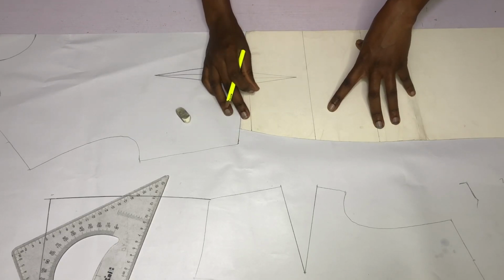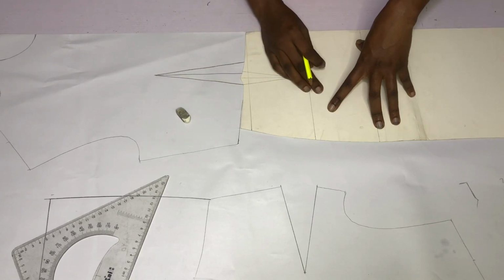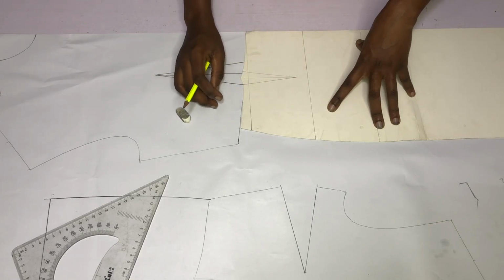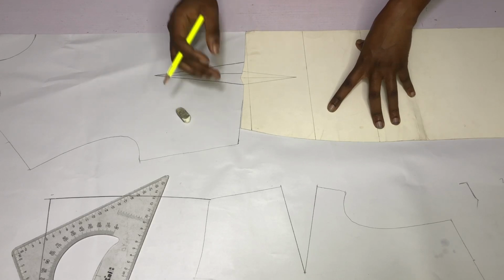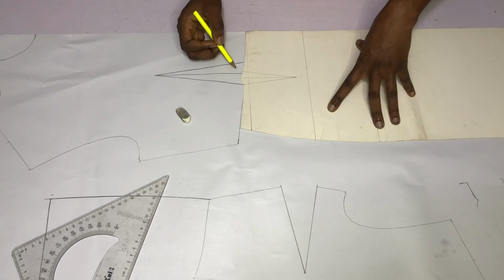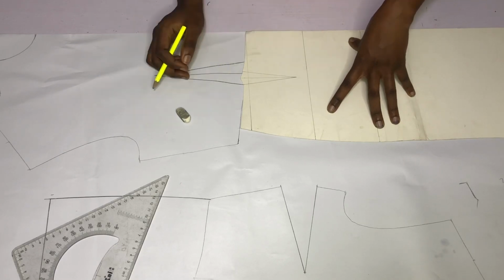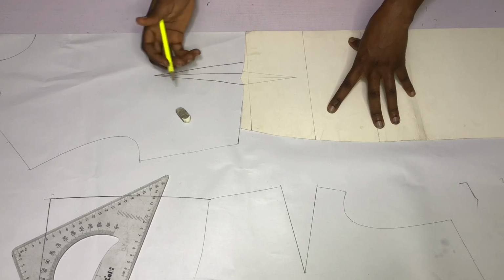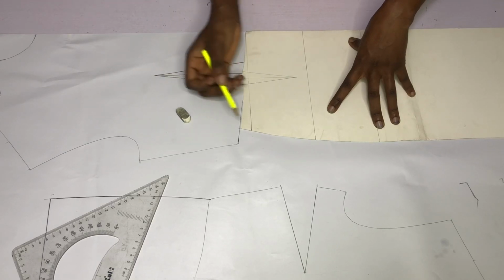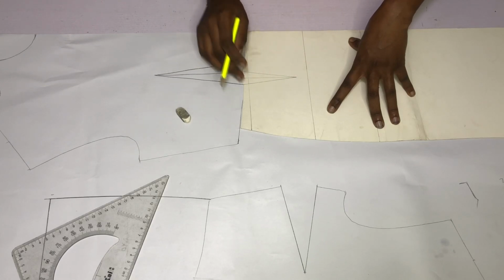Why is it longer? Despite the fact that my waist on the skirt and my waist on the bodice block are the same. But it is longer because I have a wider dart on my bodice block than I have on my skirt block. The work now comes to how do I merge my skirt block to my bodice block despite the difference in width.